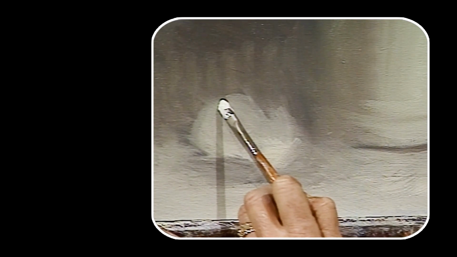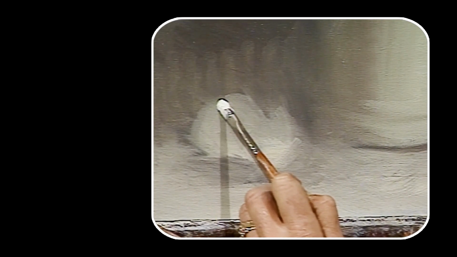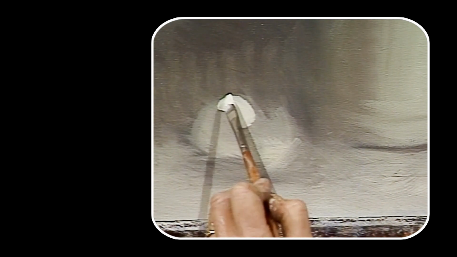So now, with yellowish white, I'm going to paint that back side of that egg. Put it down and then coat it again.